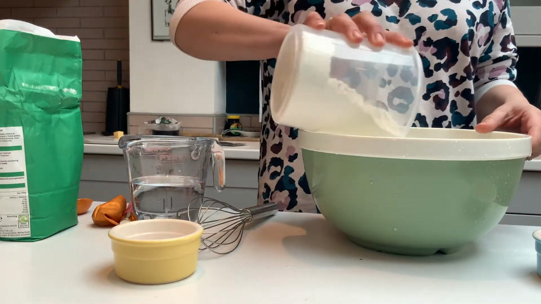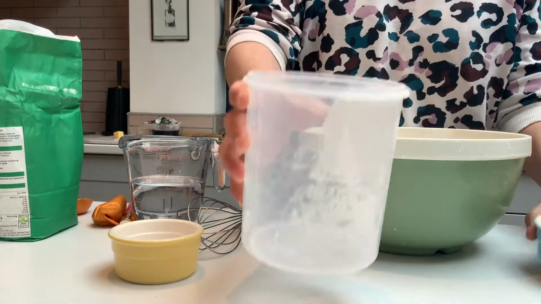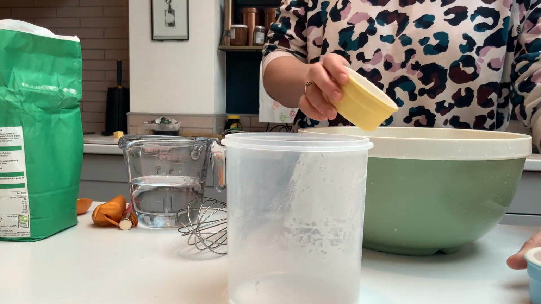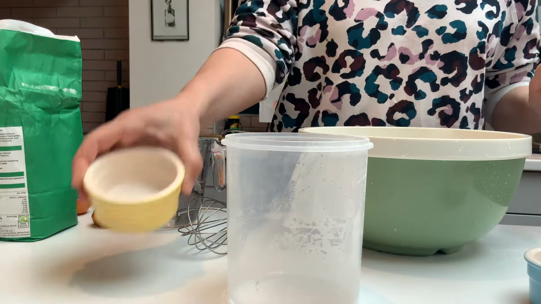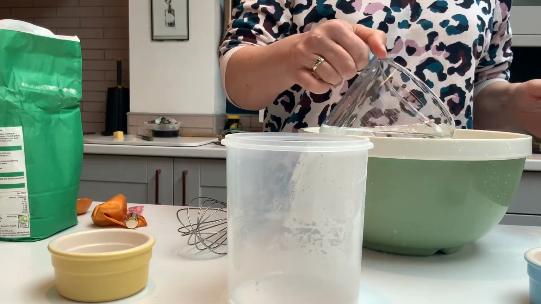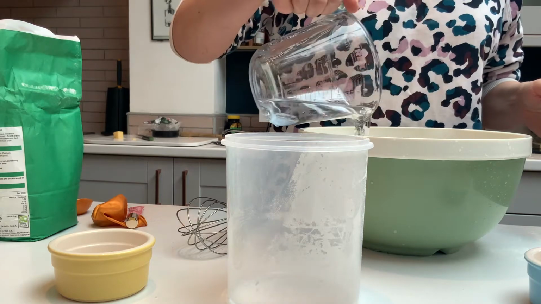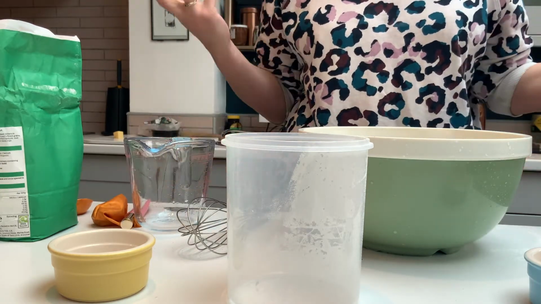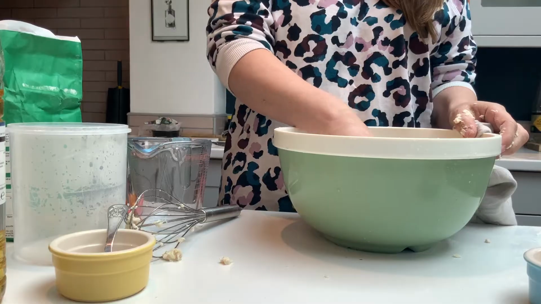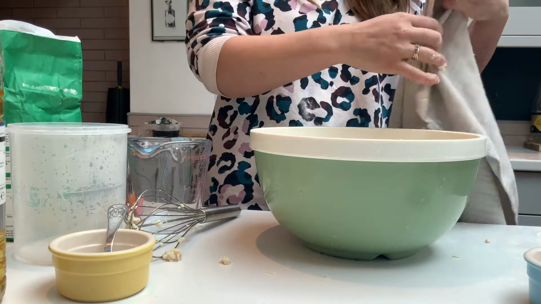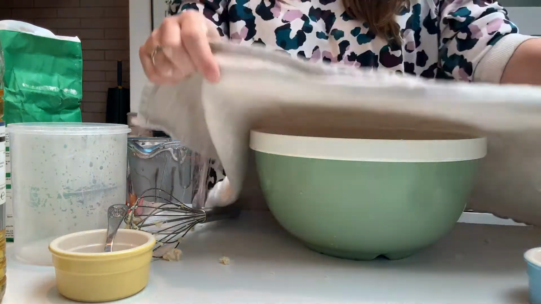Okay, so then just tip your flour, your yeast, your salt and your sugar into a bowl, and then pour 325 millilitres of warm water over the top. And then you can stir with a spatula or a spoon, or use your nice clean hands. You should then be left with a shaggy kind of dough like this. And I'm going to cover it and leave it for 10 minutes.